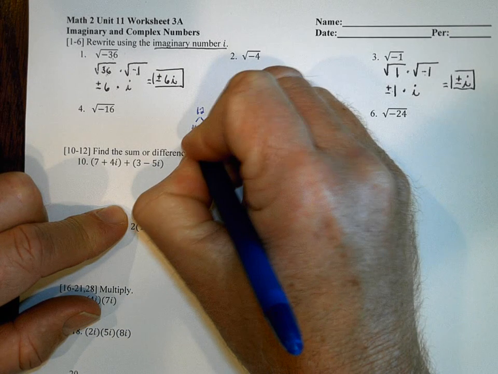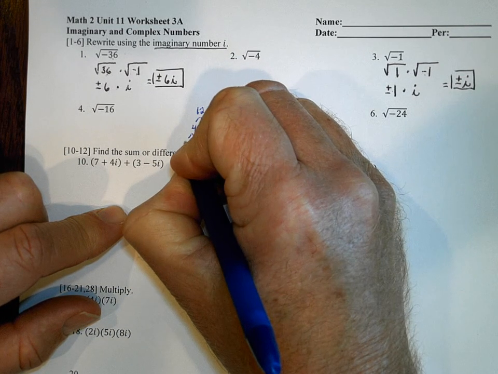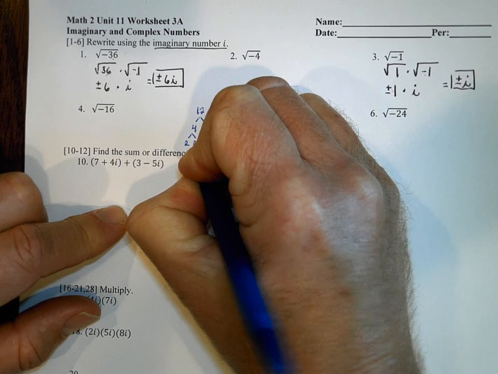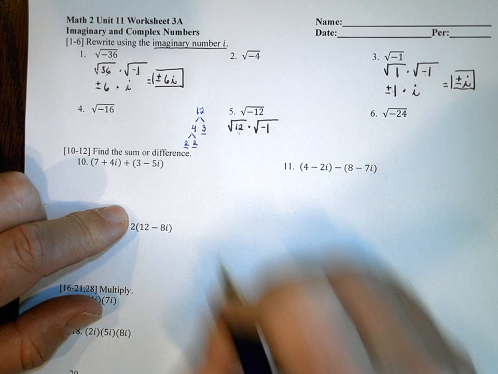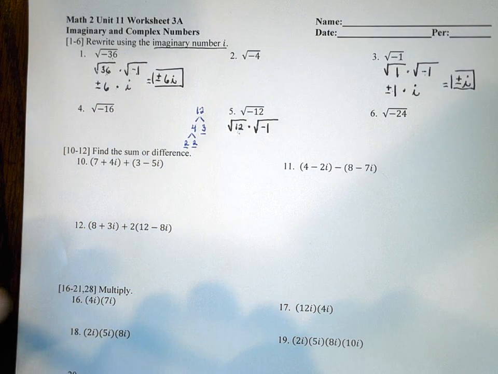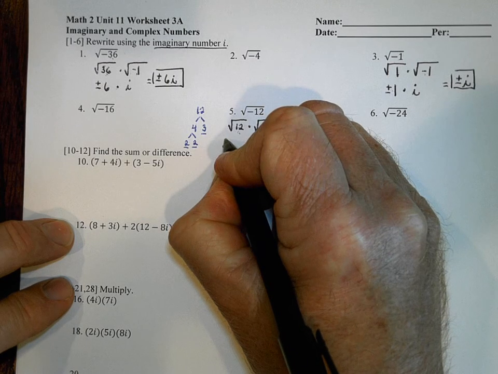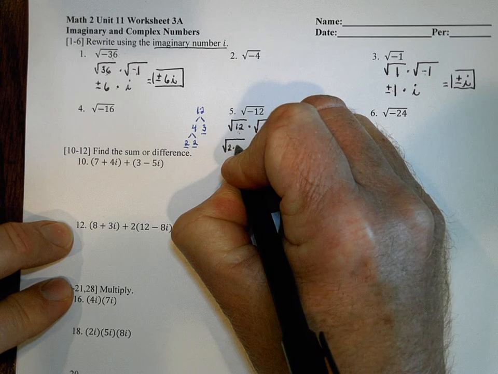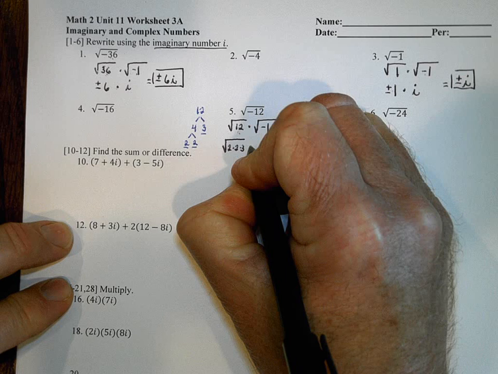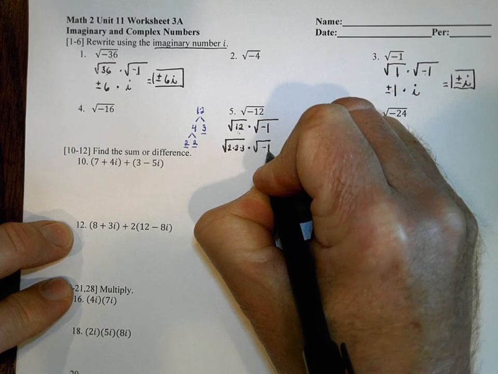And you're going to keep factoring each branch until you can't factor anymore. So 4 can be factored into 2 and 2. And then we stop at 2 and we stop at 3. So that means when I simplify the square root of 12, it is going to become the square root of 2 times 2 times 3, times, and then this is still going to be the square root of negative 1 for now.